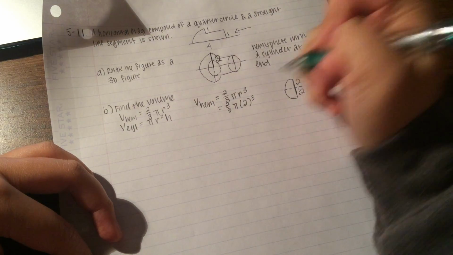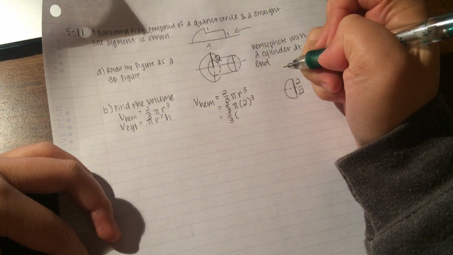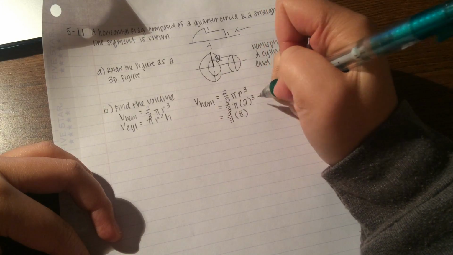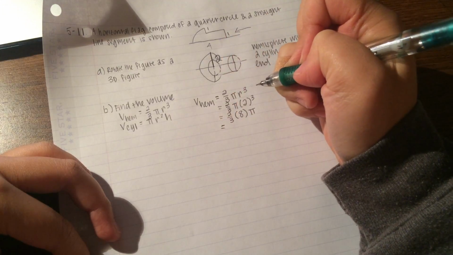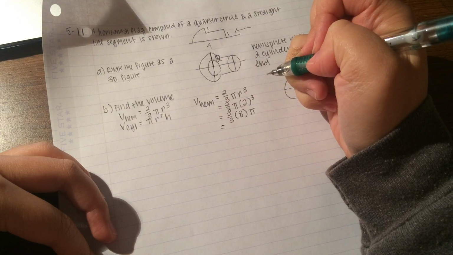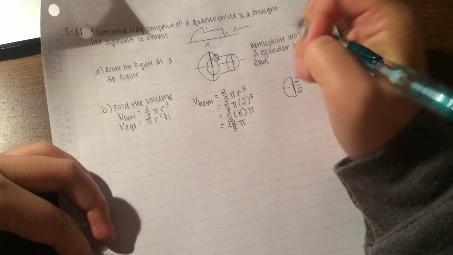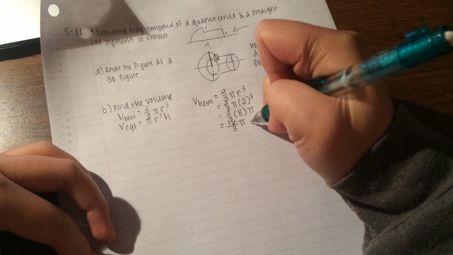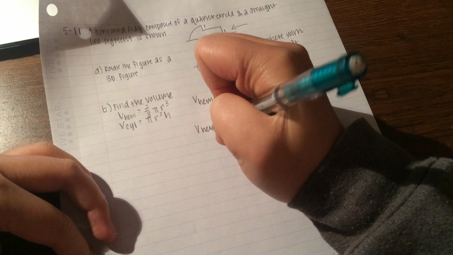So then it ultimately becomes 2/3 times, so 2 times 2 is 4, and that times 2 is 8. That's 2 to the third power, and that equals 8. And then put pi there. And then 2/3 times 8 is 16/3 pi. For now, you can leave it with pi, and that's units cubed since we're finding the volume. So this is the volume of the hemisphere.